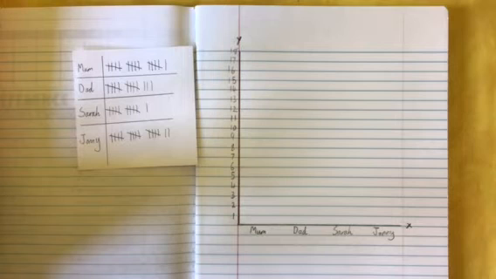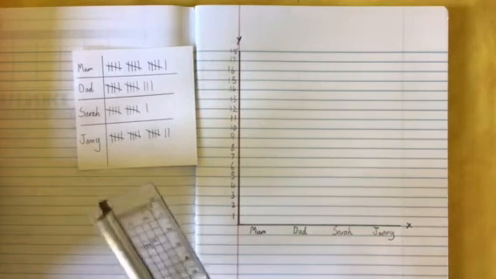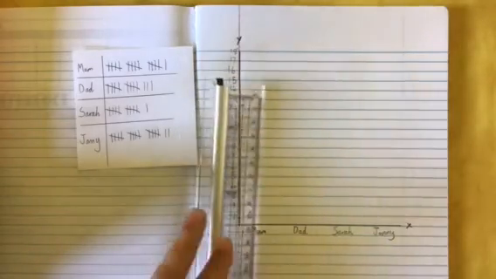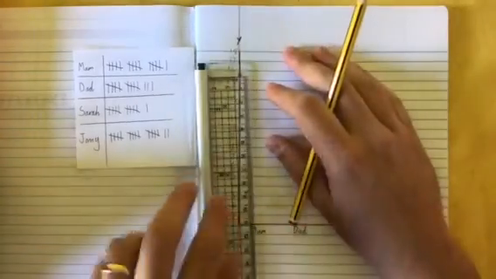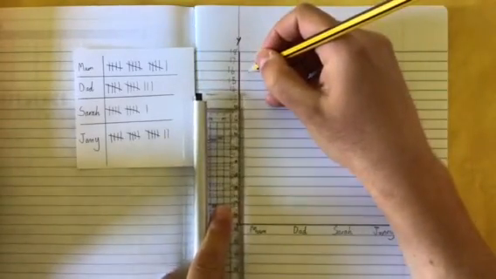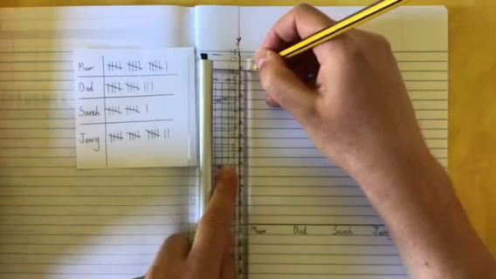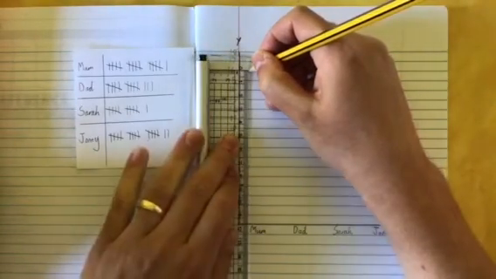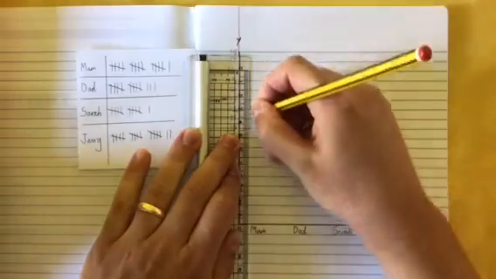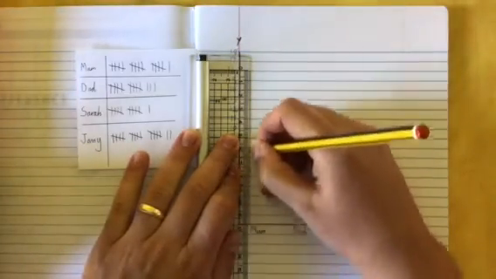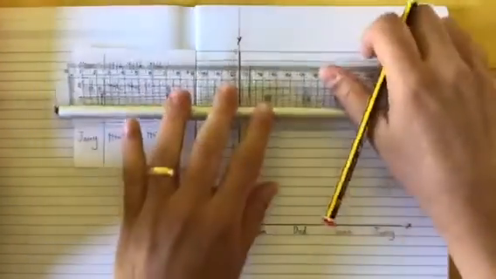Now the data we've got is that Mum has washed her hands 16 times. So I'm going to now draw myself a line, and then that's going to be formed into a bar. I'm going to make sure that my line goes all the way up to 16. So I'm going to put my pencil lightly on 16. I'm going to draw my line, making sure my ruler is straight all the way down to Mum. There we go.